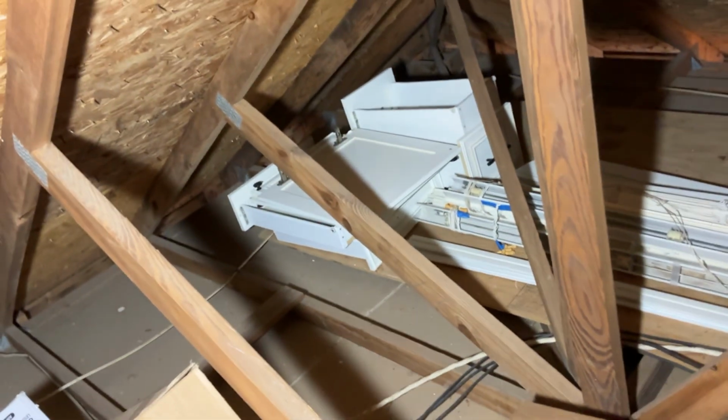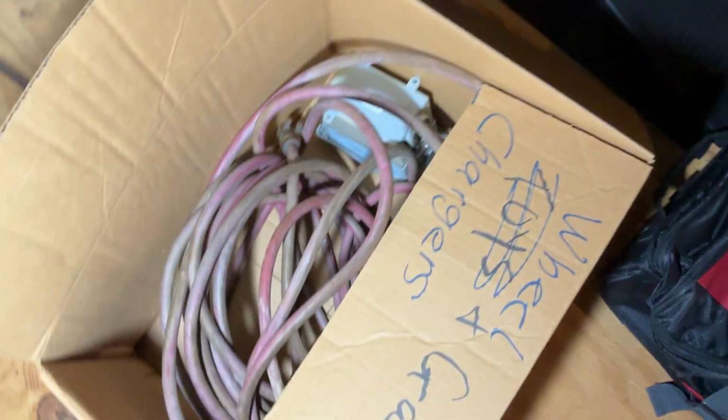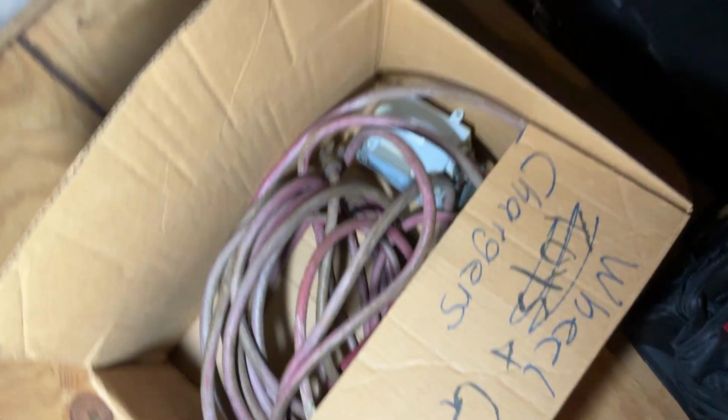Oh, interesting. Drawers over there. That doesn't belong to me. And then, what's over there? Everything is dry. Oh God, I forgot about that. What's this?